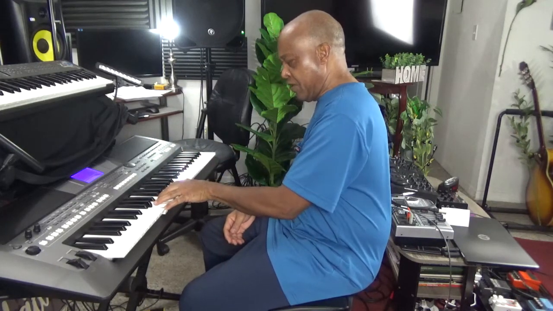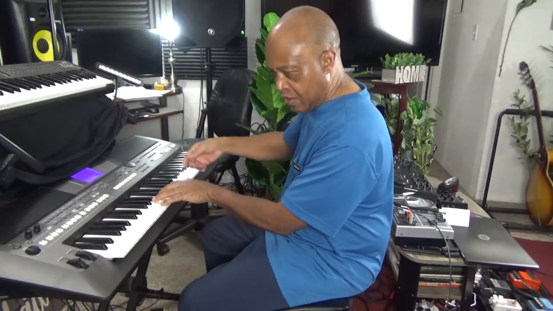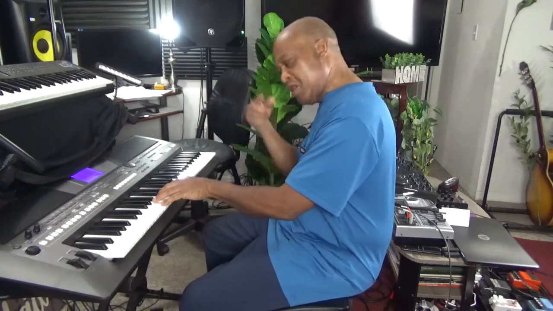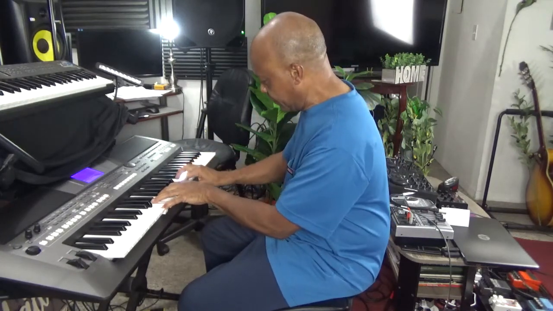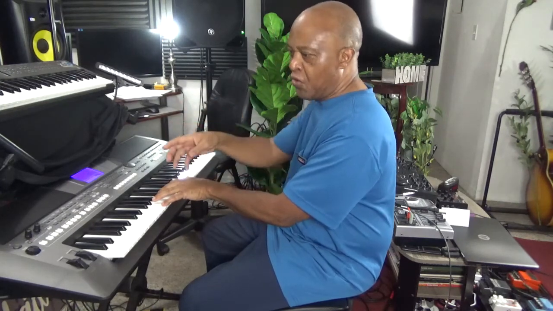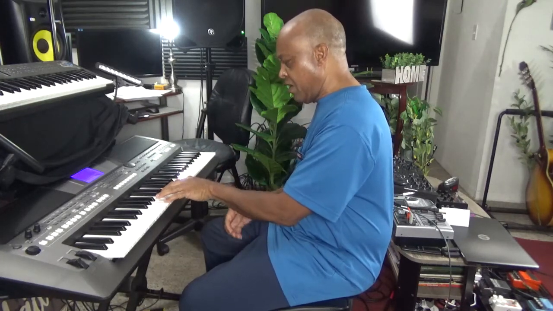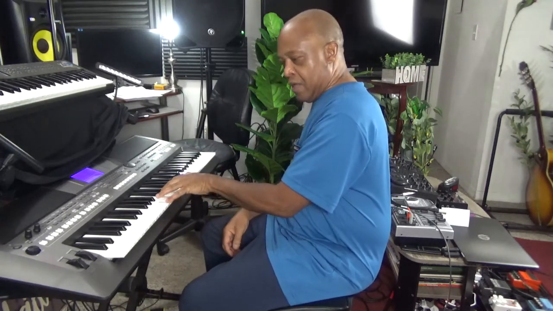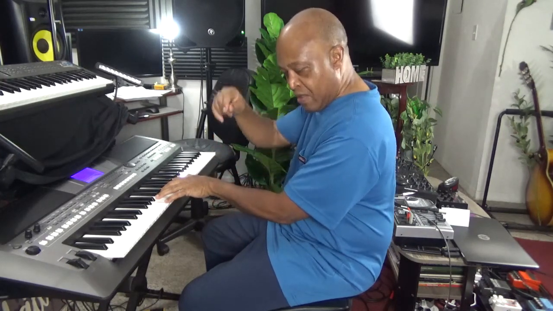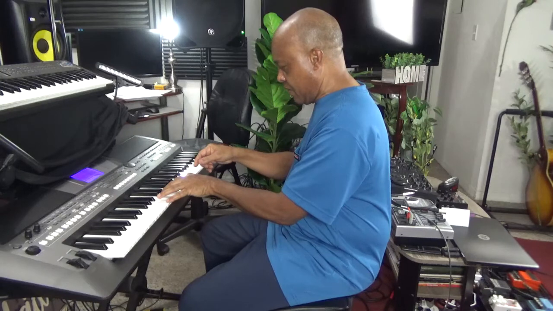Now let's go to G. That's a G dominant 7th chord. Then you can play the Mixolydian scale, not the C, the G Mixolydian scale, over the G dominant 7th chord. Now we go to A. That's A minor 7th. Now you can play the Aeolian mode over the A minor 7th chord.